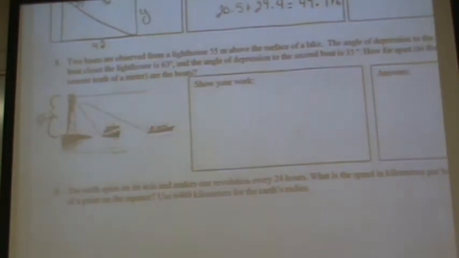So in problem 8, we're given that the lighthouse is 55 meters above the water, or above the lake. And we're also told that there's an angle of depression, so our horizontal is the top of the lighthouse. We're told that we have an angle of depression to the boat closest, so that would be this boat in the picture.